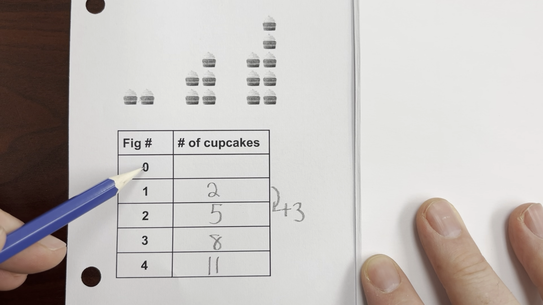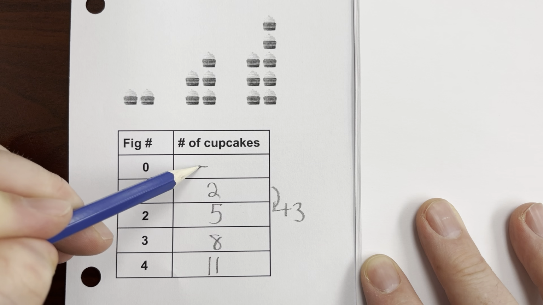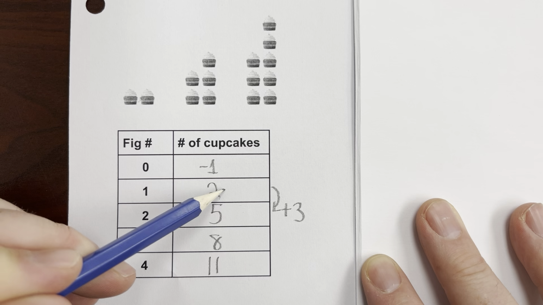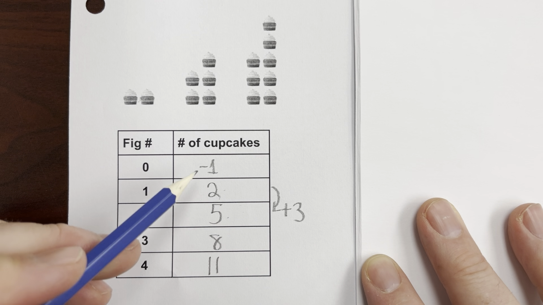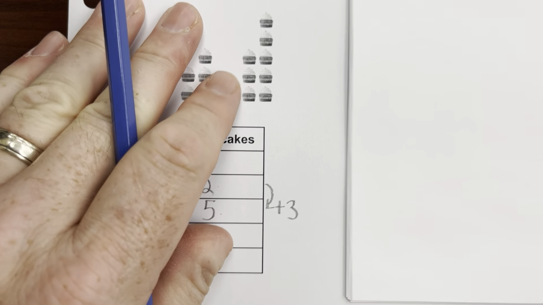Now, what would figure 0 have? We need to back up 3 from 2, and that would put us at -1. So -1 increased by 3 would be 2, increased by 3, and so on. All right, so here's one where we have a -1 in the 0 row. Let's try another one here.